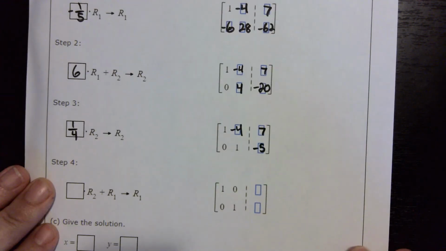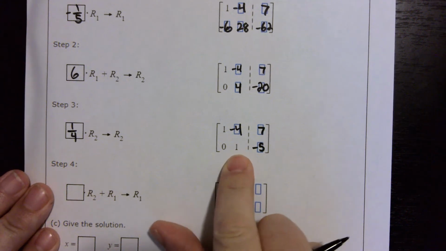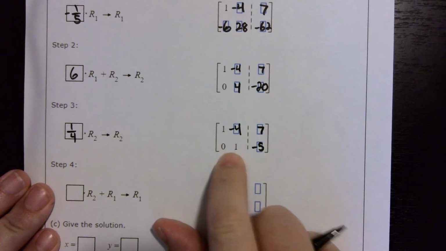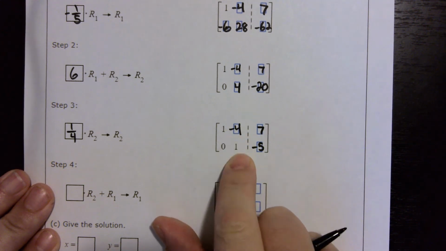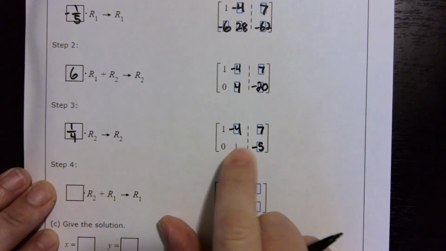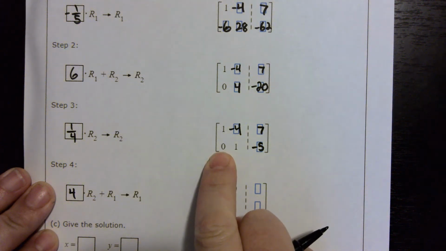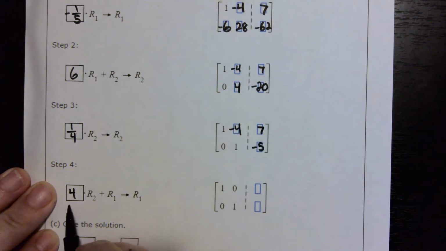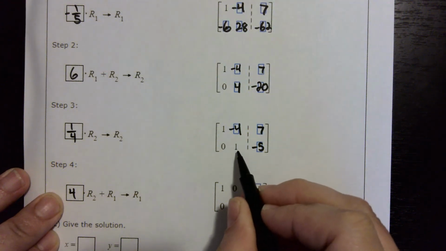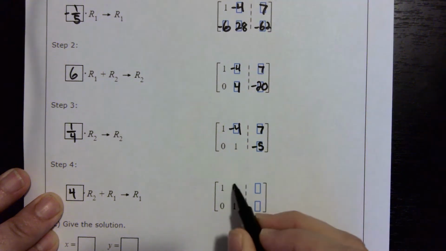Okay, so now we want to use this 1, we want to multiply this equation, and this 1 needs to cancel out this term. So what do I multiply this 1 by to make it the opposite of the negative 4? Well, multiply it by 4. So 4 times 0 is 0. Add it to 1, you still get a 1. 4 times 1 is a 4. Add it to negative 4, and it cancels.